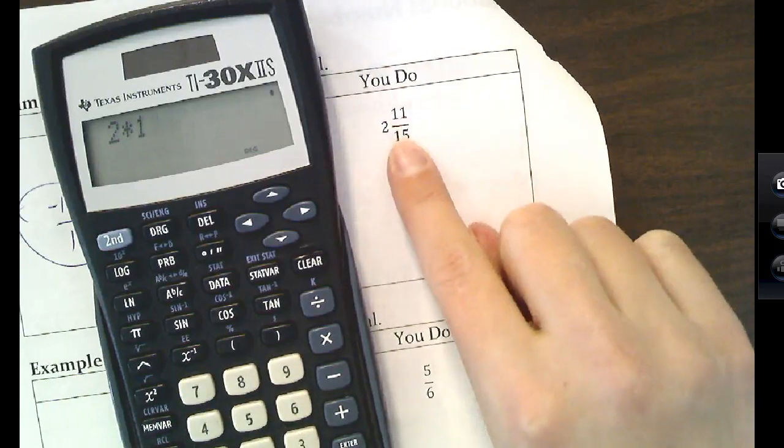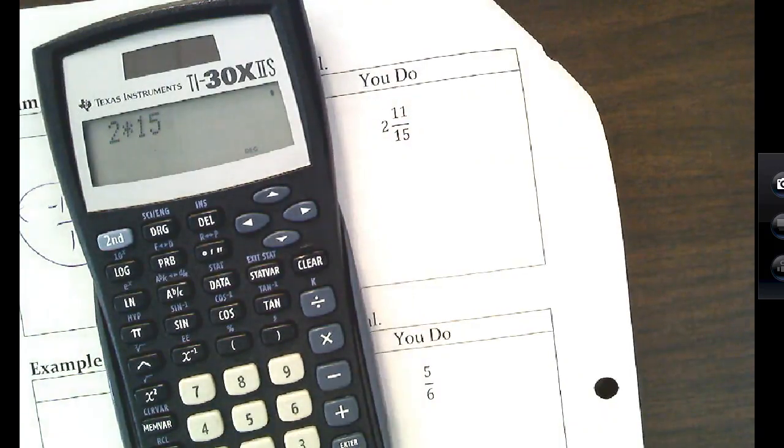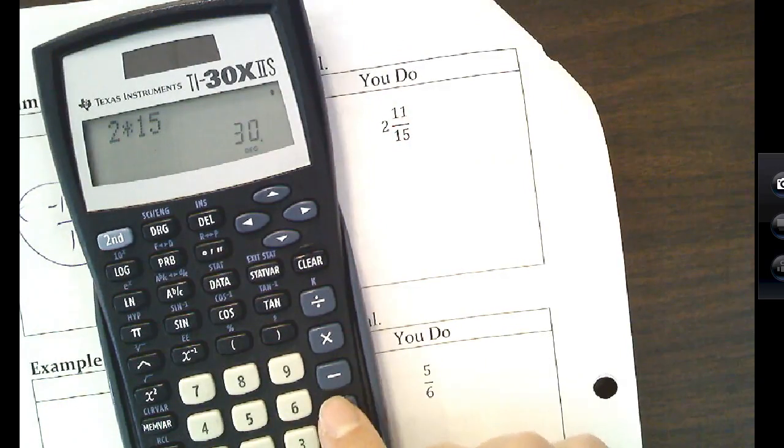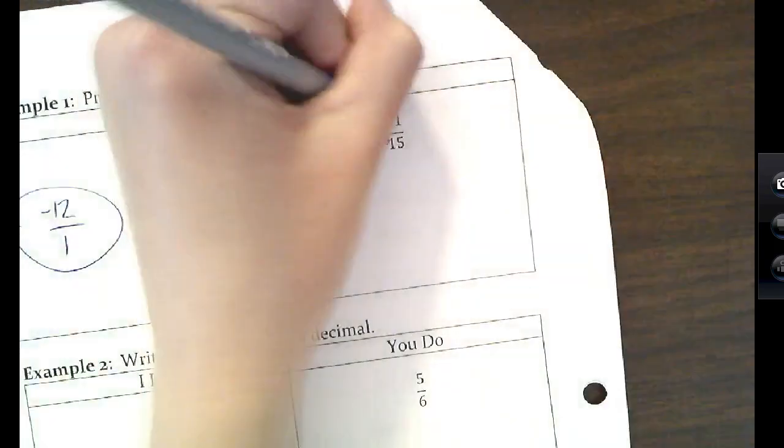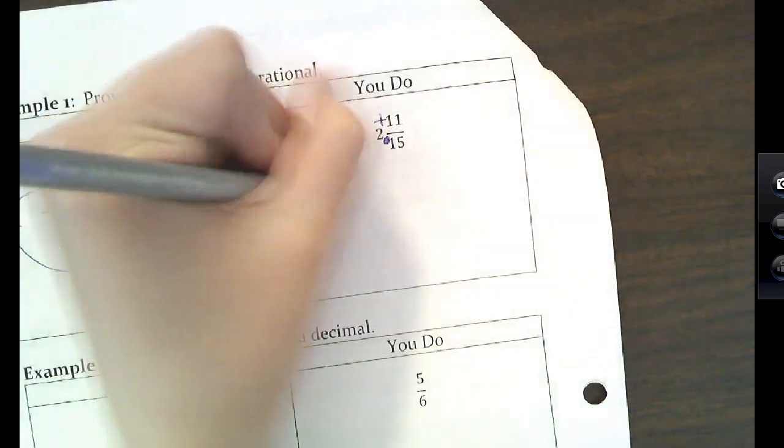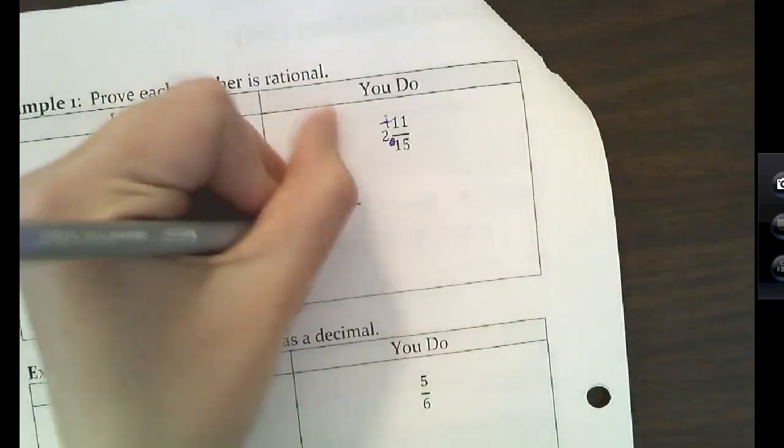So you're going to multiply 15 times 2. And we get 30. And then you add the 11 to get 41. So 15 times 2 is 30, plus 11 is 41. And then our denominator is still 15.